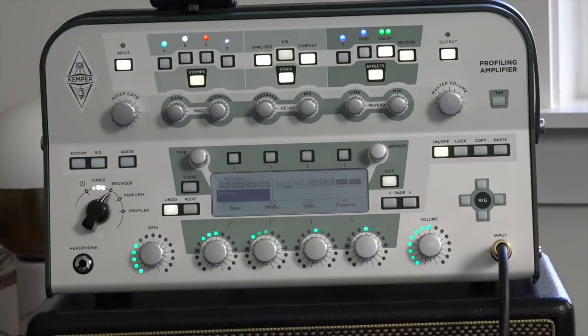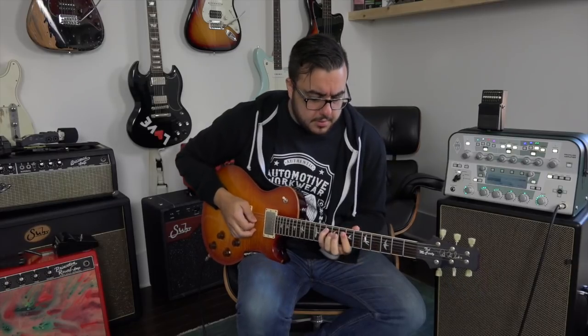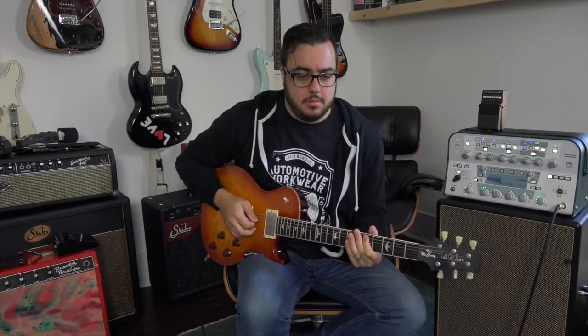Now I've engaged that EQ and I've cut the bass and the mid-range. I don't know about you, but to me, that initially sounds brighter. I couldn't necessarily pick out, well, that sound has less bass or less mid-range. To me, it just sounds a little more bright.